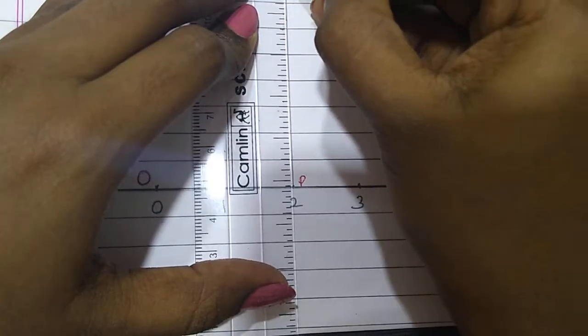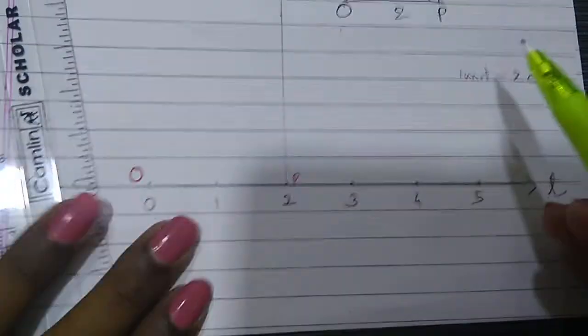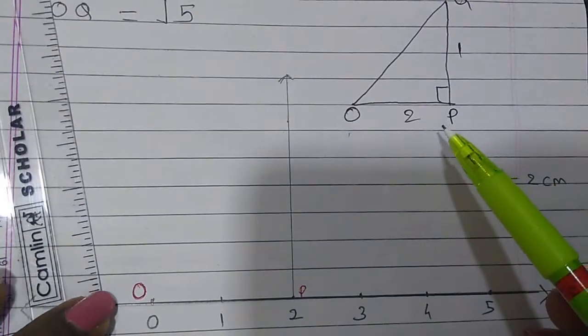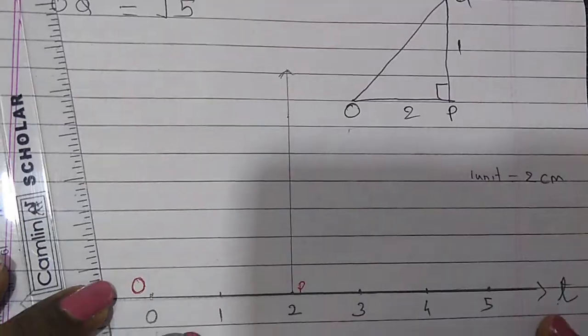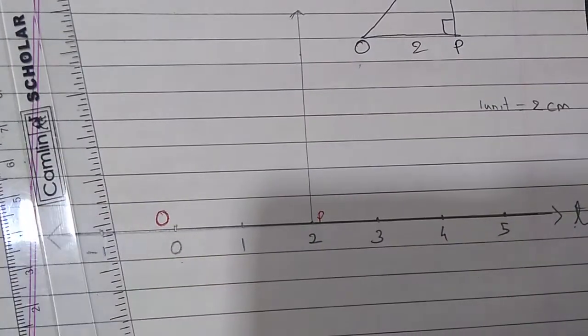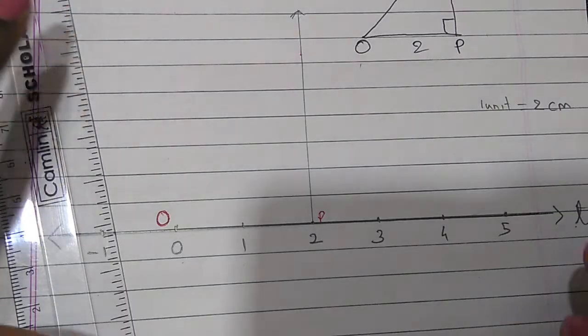See, I have drawn it. Put an arrow mark over there. Okay, now here what is that PQ? We have taken the height as 1 unit. So here I will again take it as 1 unit.